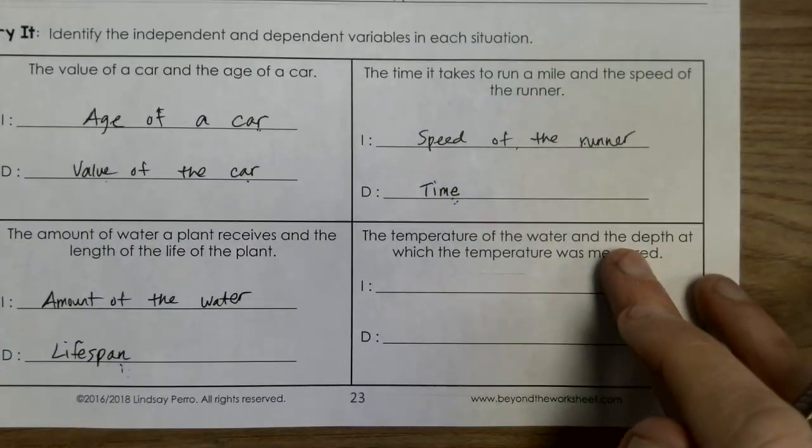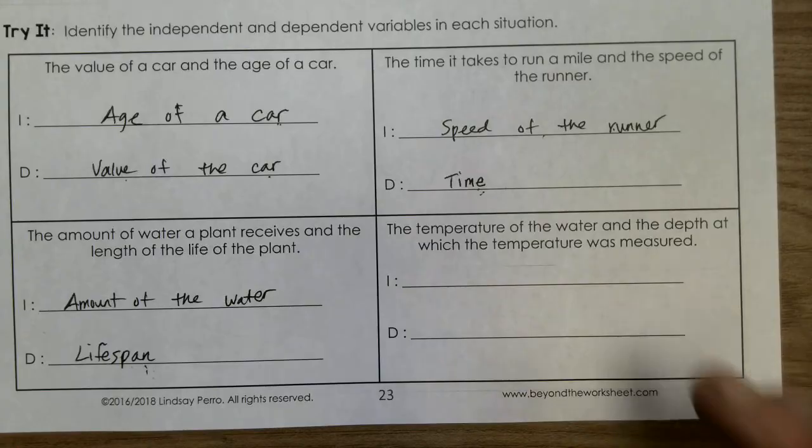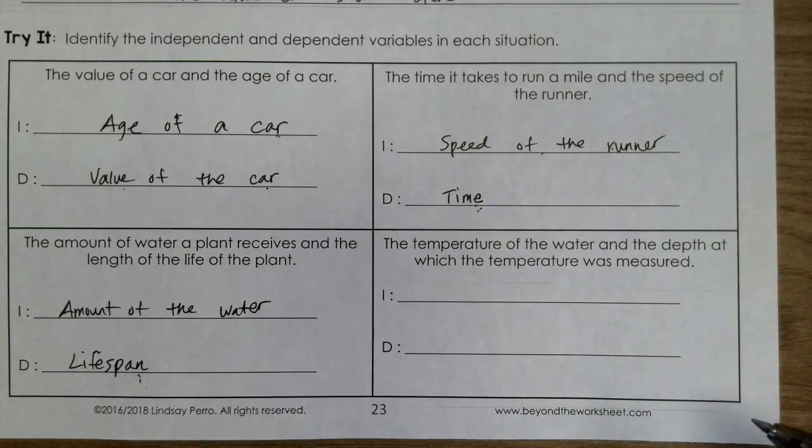Okay, same thing. Why don't you go ahead and pause the video, try this one on your own, and then see what you get after you unpause it.